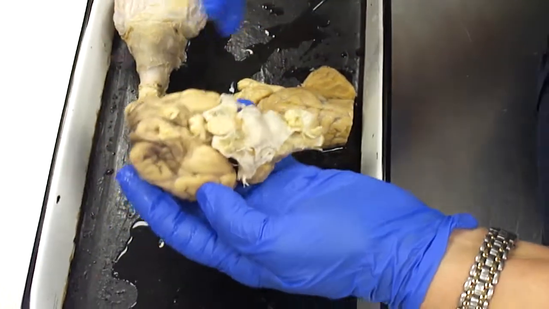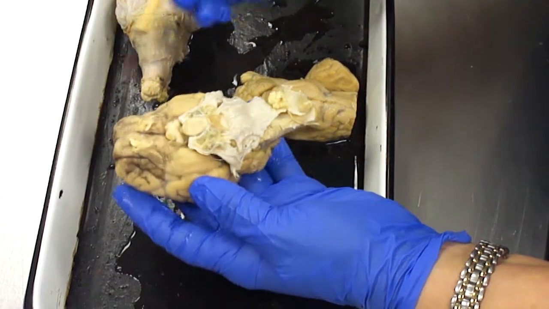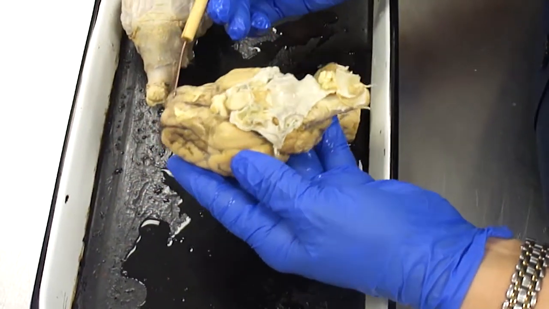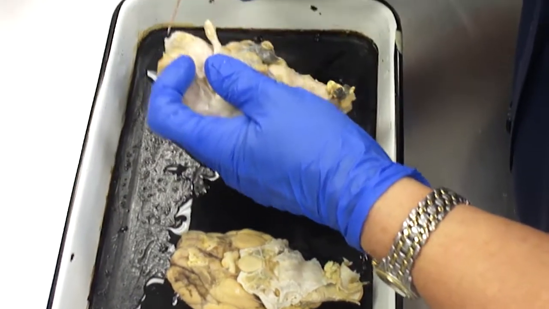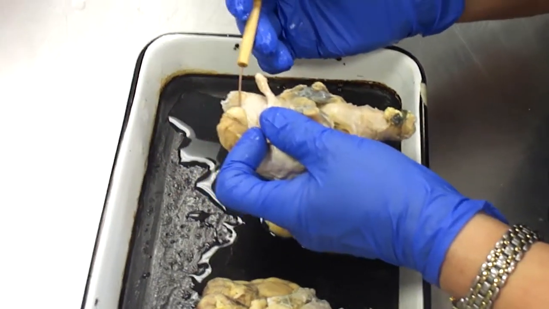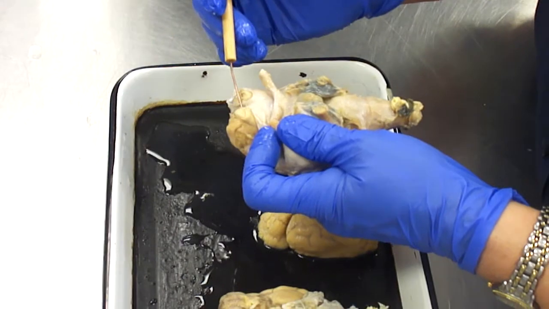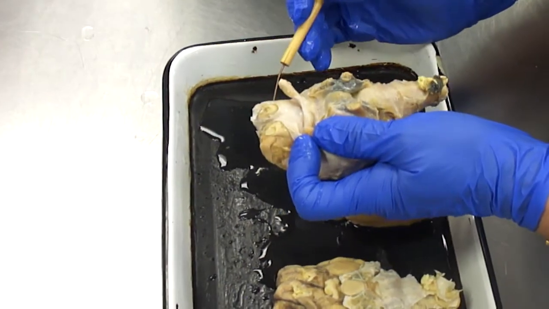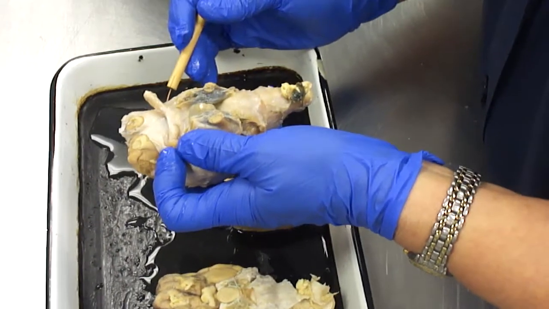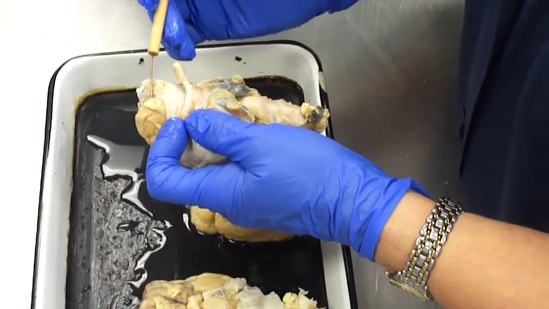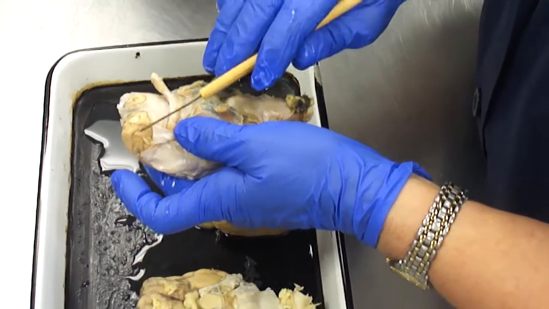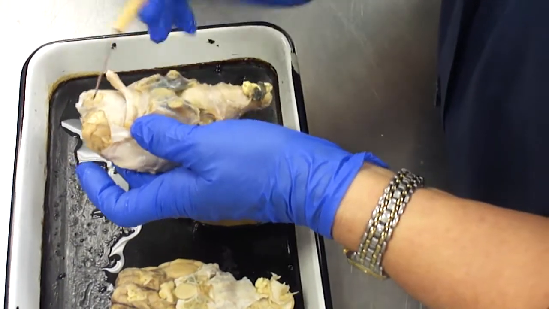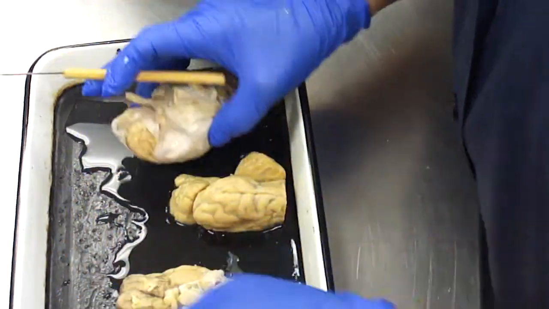Ventrally, the olfactory bulbs are kind of ripped on this one, totally torn off on that one. Here, the olfactory bulbs on this one, you can just see them peeking out here. Olfactory. What sense are we looking at? Smell. Good. So the olfactory bulbs are the most rostral thing on the brain, ventrally seen.